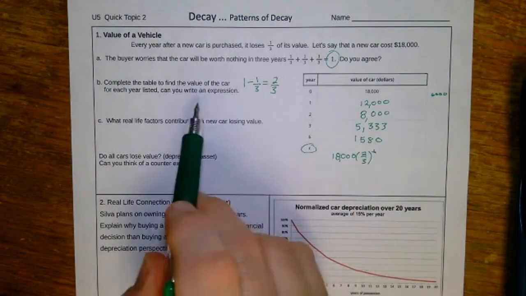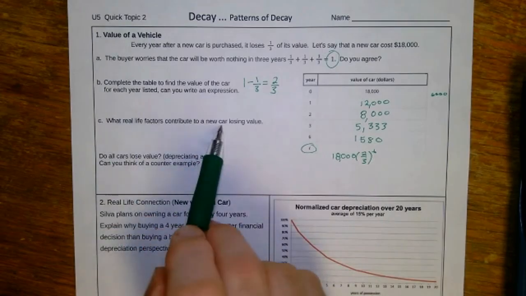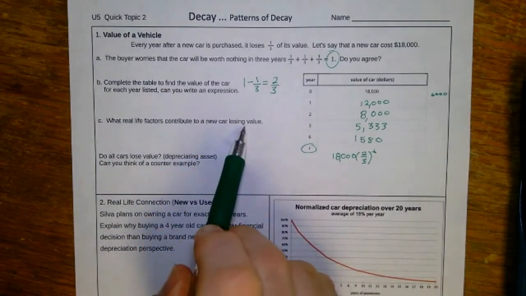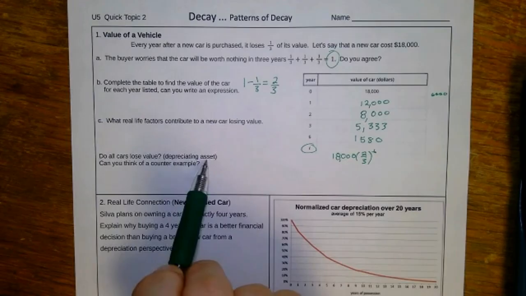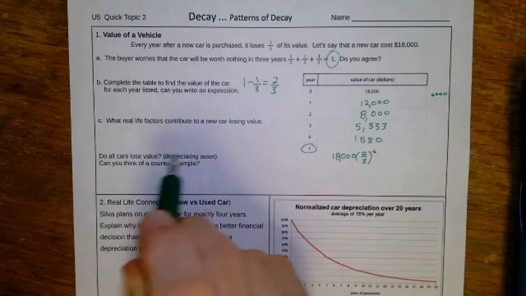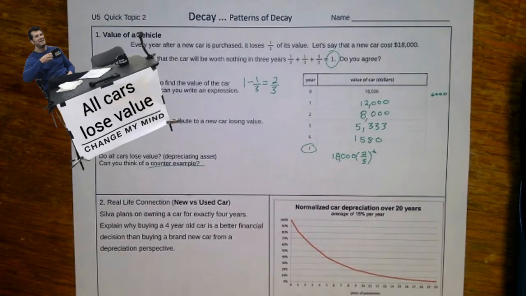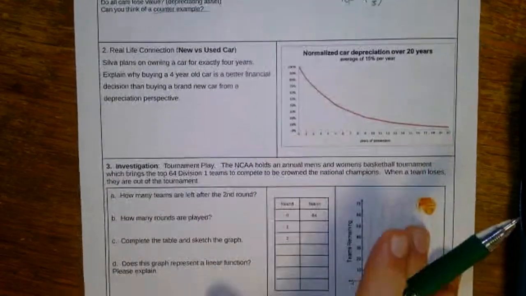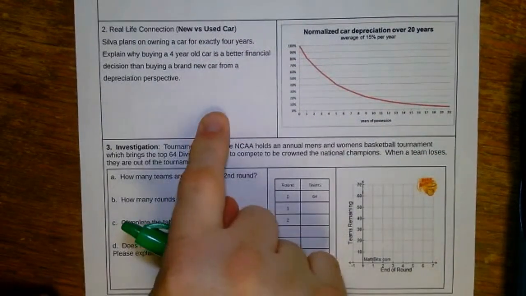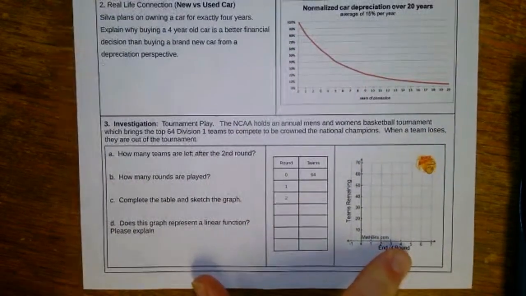Over here, there are a few good questions. What real life factors contribute to a car losing value? And do all cars lose value? They call that a depreciating asset. Can you think of a counterexample? Prove me wrong. All cars lose value. Is that true? Maybe not. Question 2 is a good question, but we'll talk about that together.